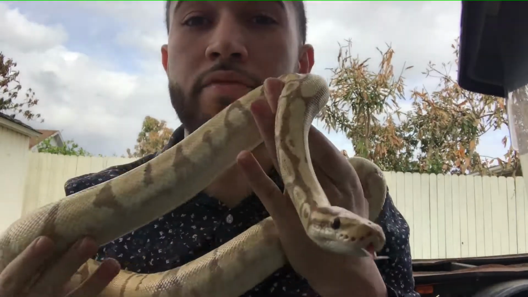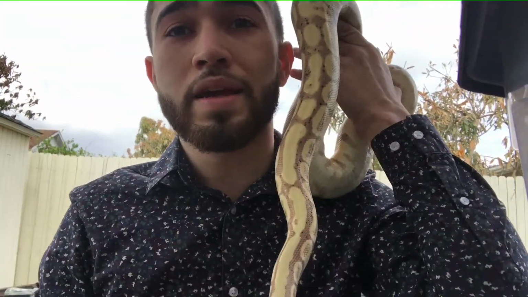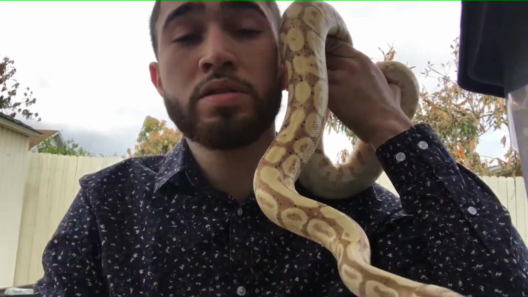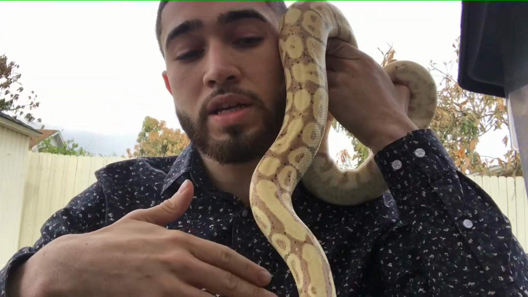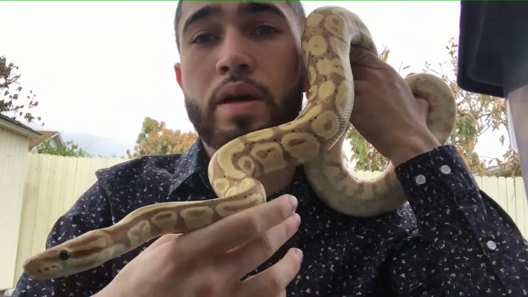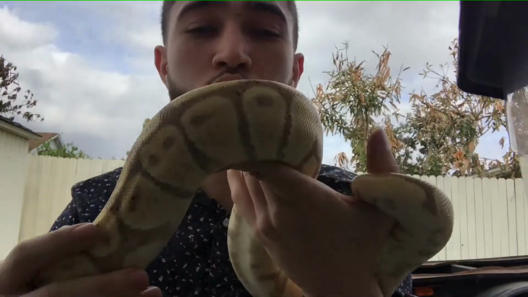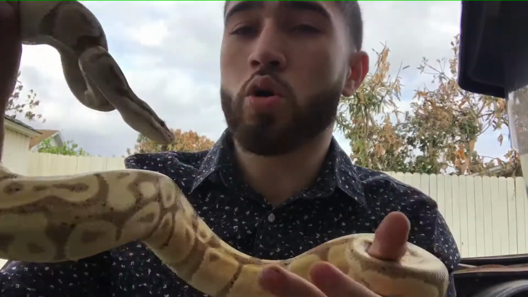Another crazy thing, if you have a male maker, so if your banana ball python makes males, it will only make males and not females, and vice versa. If it only makes females, it will only make females and not males. And this is just a beautiful gene to have in your collection or as a pet in general.